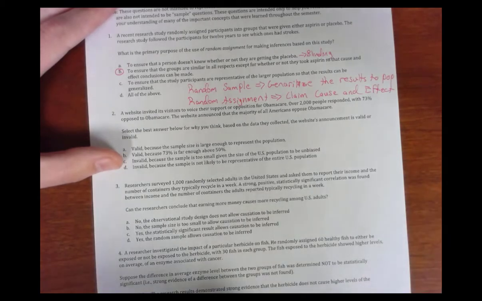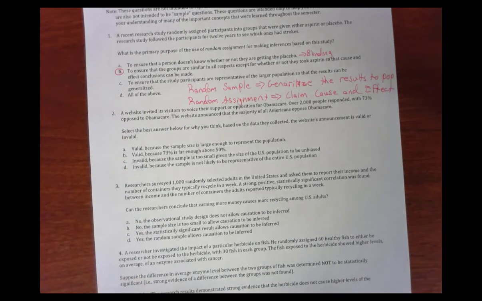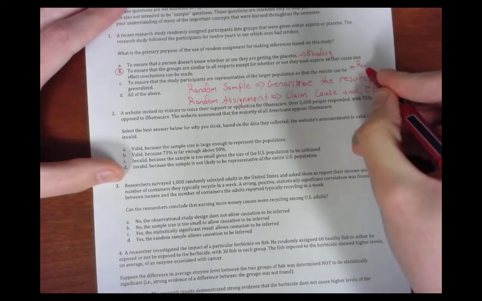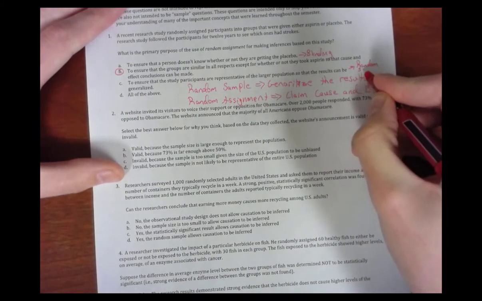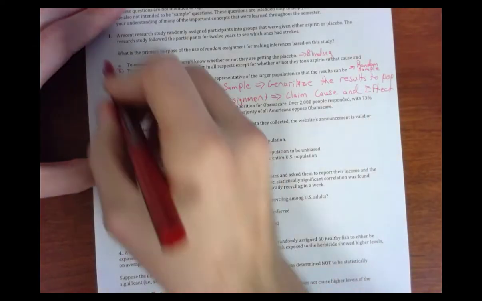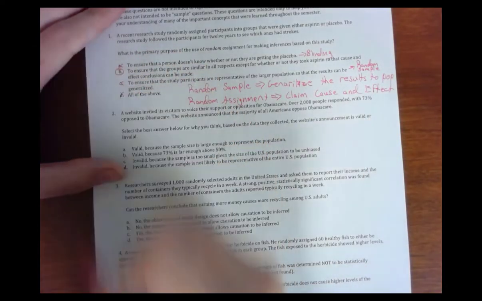that they're getting. C says to ensure that the study participants are representative of the larger population, so the results can be generalized. This would be from a random sample. And then D says all of the above. So the only correct answer is B.